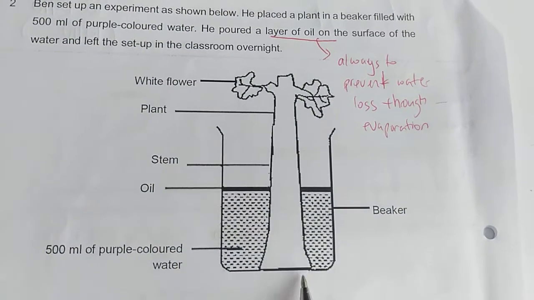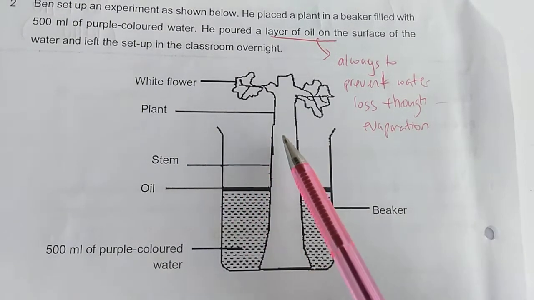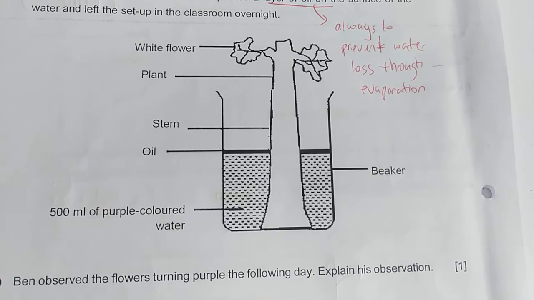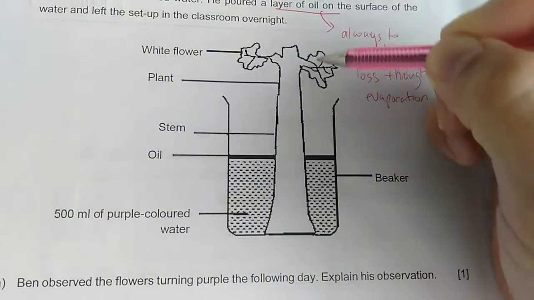Alright, it's always meant to prevent water loss through evaporation. And do take note, there are no roots in this diagram, so don't use roots in your answer. If you ever use roots, it means something is wrong with your answer, okay? So there's a white colored flower here. There's a plant, most likely a stem. For those in P5s, if you have gone through this, you will have done your celery stalk experiment, where you put a stalk of celery in some colored water. If you have not done it, your teacher ought to have done it to show it to you. Okay? Now, what did Ben observe? He observed the flowers turning purple the following day.